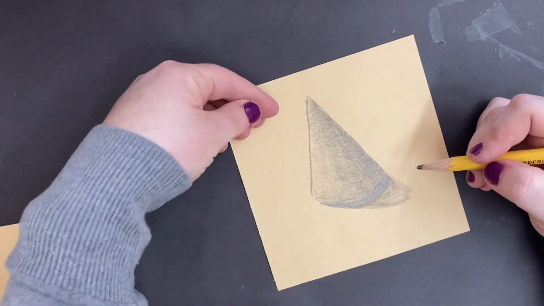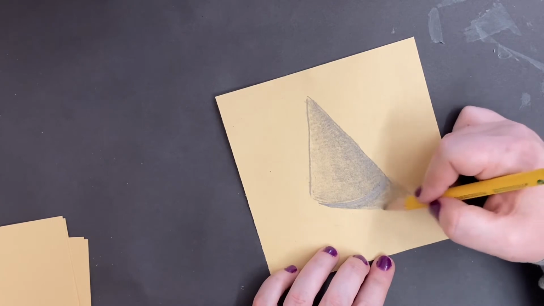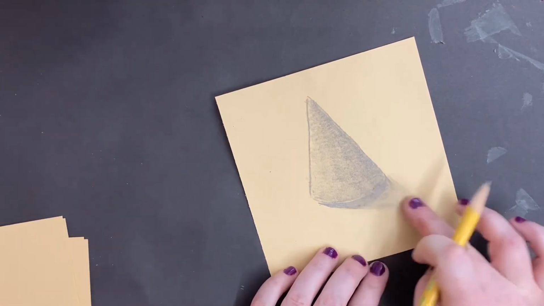If the light is shining from this direction, the shadow is on this side. You can use your finger a little bit to blend. I always like to use my finger to blend.